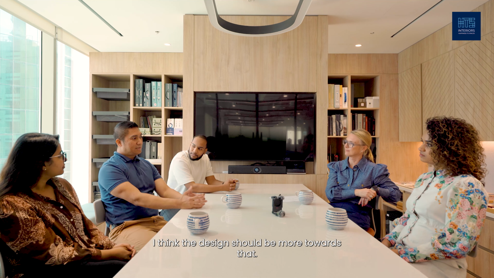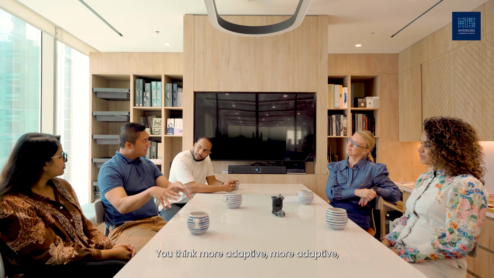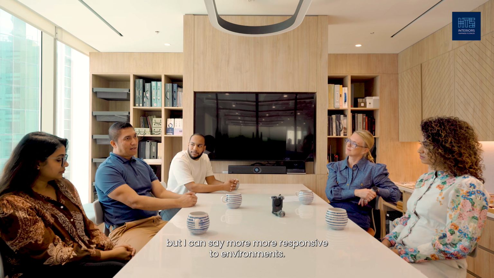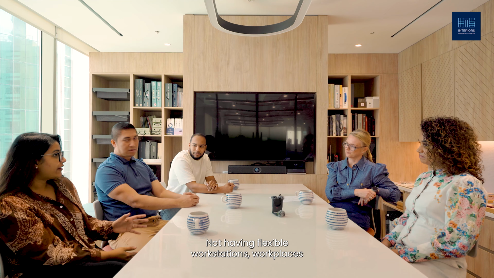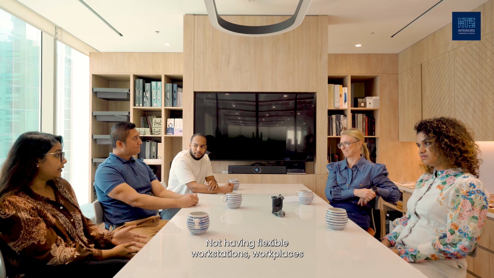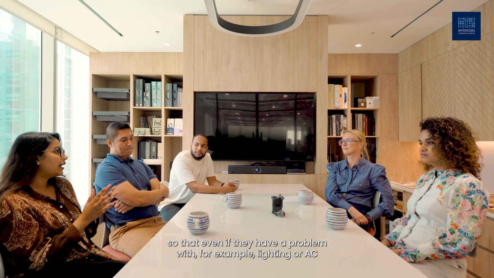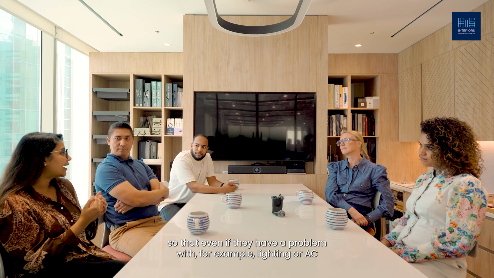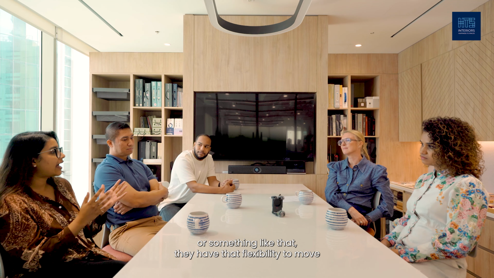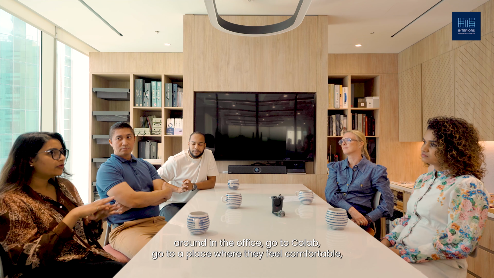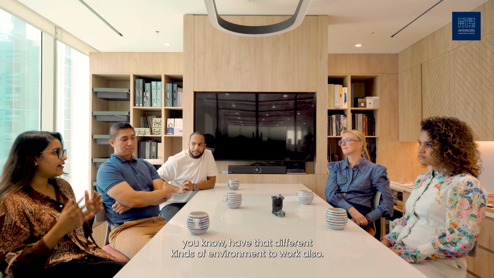I think the design should be more towards that. You think more adaptive? Yes, more adaptive. I can say more responsive to environments. I feel we should have flexible workstations and workplaces, because nobody should be assigned to a desk. Even if they have a problem with lighting or AC, they have the flexibility to move around in the office, go to a collaboration area, go to a place where they feel comfortable, and have different kinds of environment to work in. I think flexible workspaces.